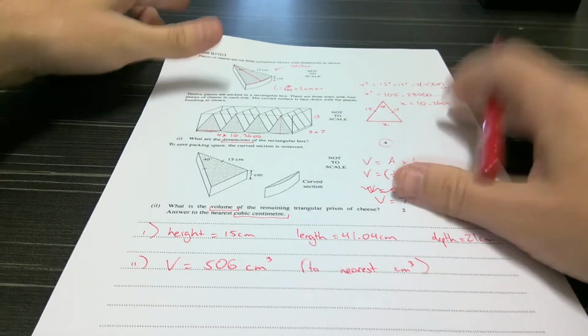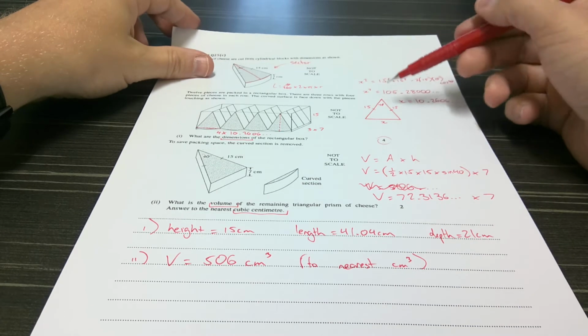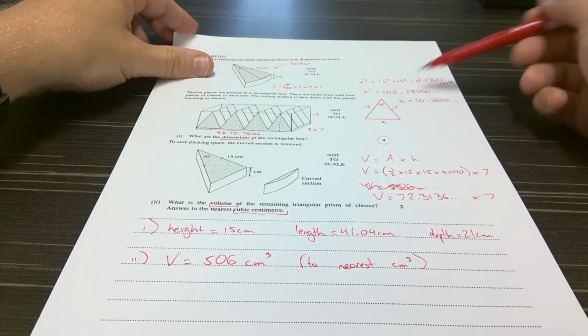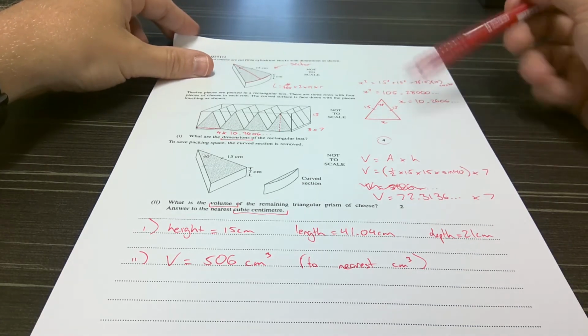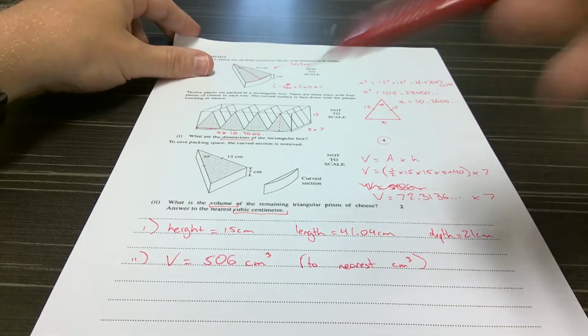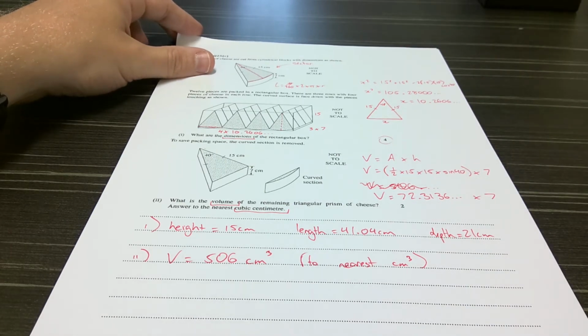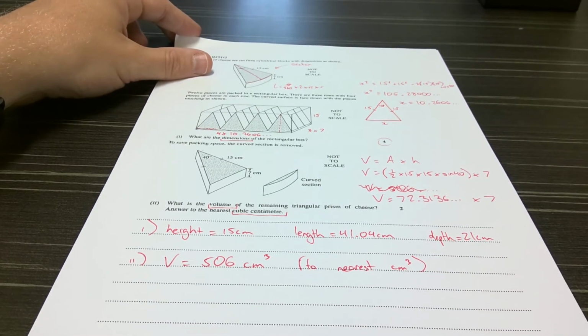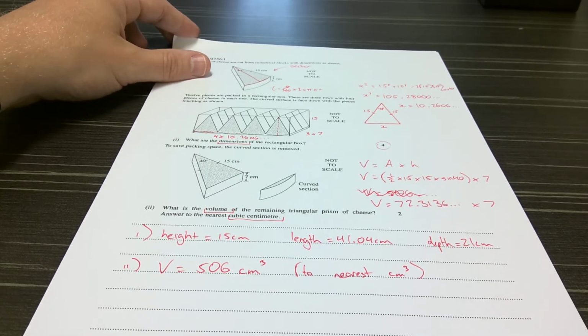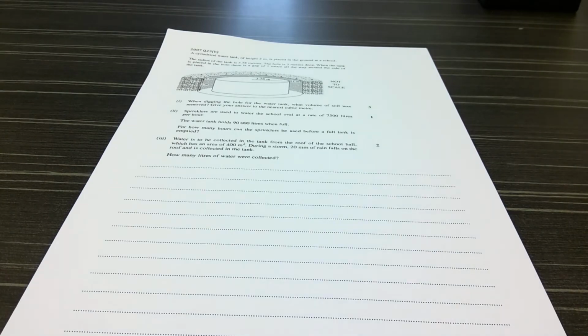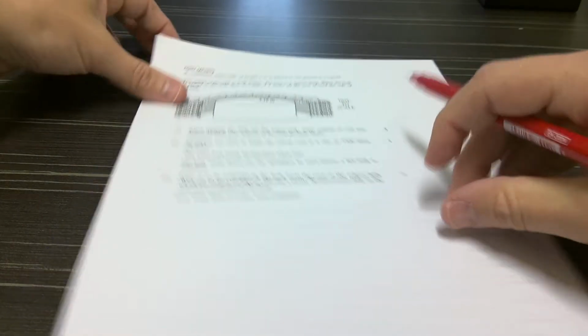All right, so that is a fairly tricky question, particularly for this one. We're using stuff from non-right angle triangles, both cosine rule and the area formula, but you should be comfortable with that. You should be looking for, wherever possible or wherever required, to utilize things from different topics when solving questions. Let's go to the next question.